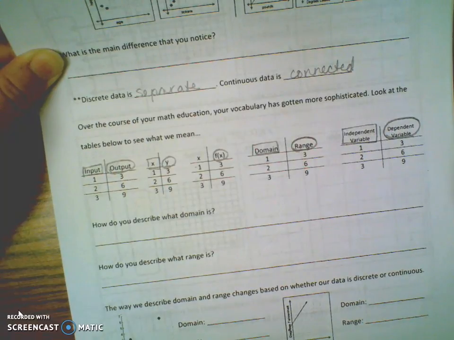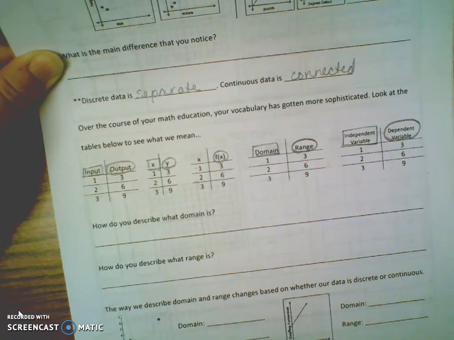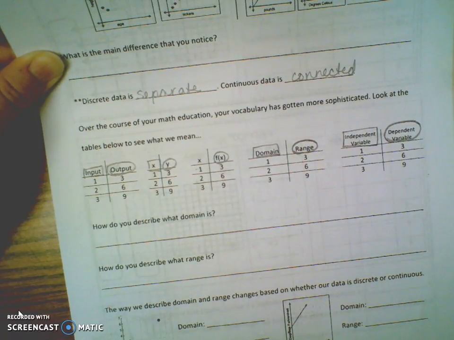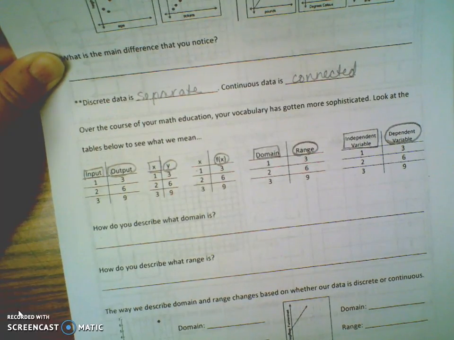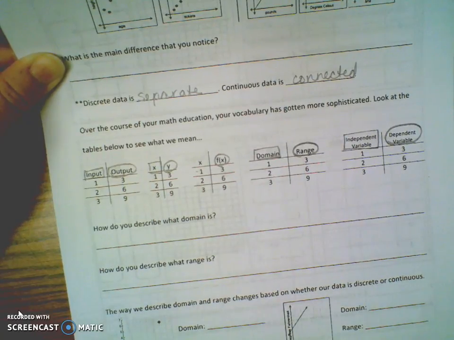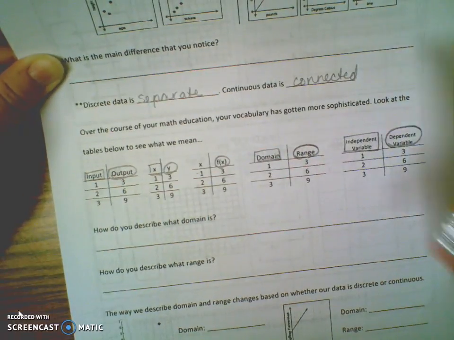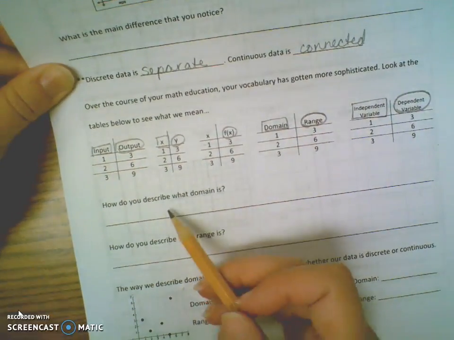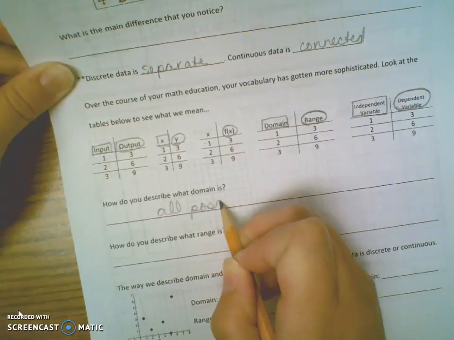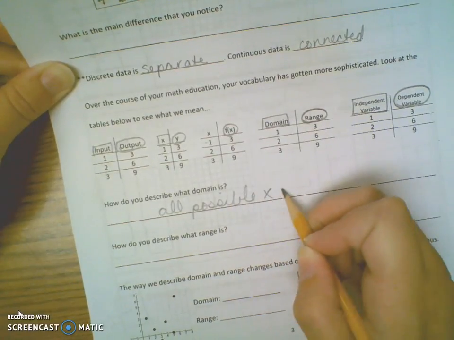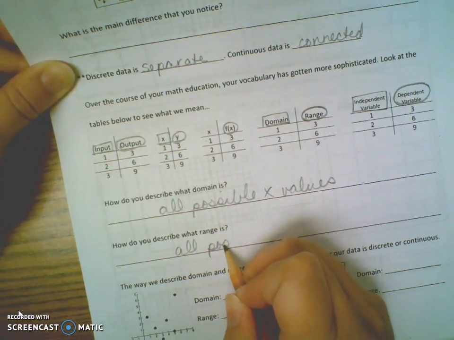And the reason it has so many different names is because we're sort of talking about different aspects of it when we use these different names. So right now, just kind of take it in, make them look familiar. You do not have to memorize them. Just be familiar with them, and we will talk more about them and what the different words for them mean as we go along. So how can we describe what domain is? Domain is all possible x values, and the range is all possible y values.